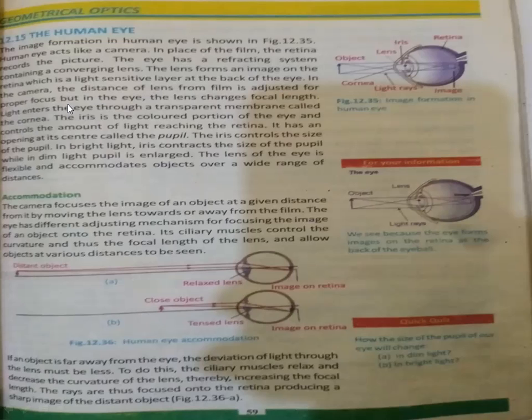We shift the lens, we change the position of the lens in a camera, but in the human eye the lens changes focal length. This lens, which is called the converging lens, changes the focal length.